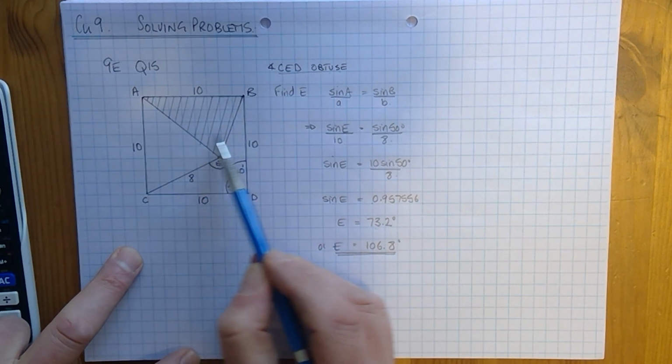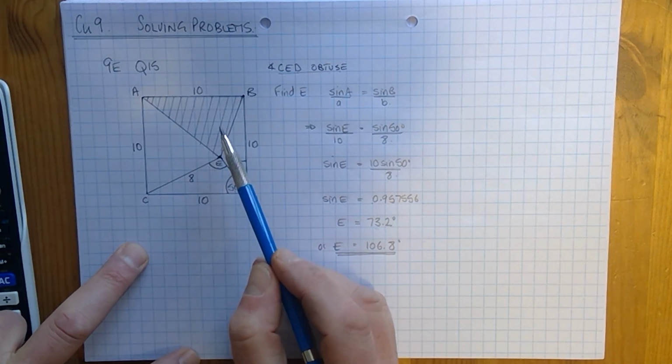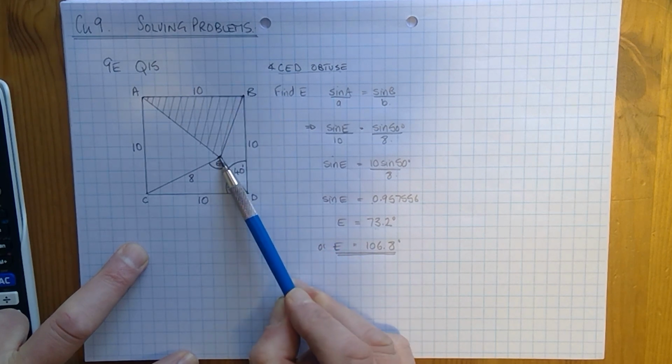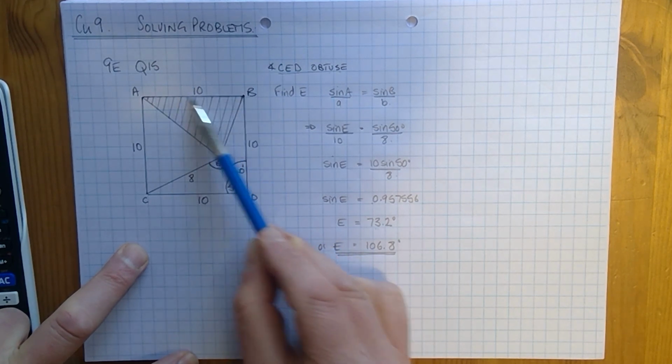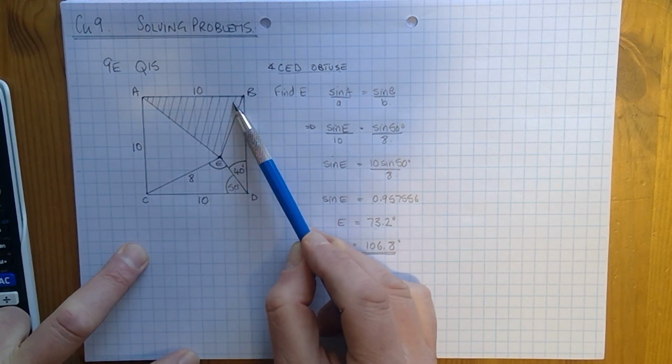If I'm finding the area of this triangle here, I'm either going to use half ab sine C, in which case I need two sides. I've already got one side. I could find the other side, then try and find this angle, which would be the angle in between those two sides.